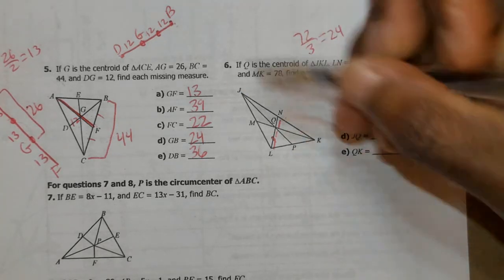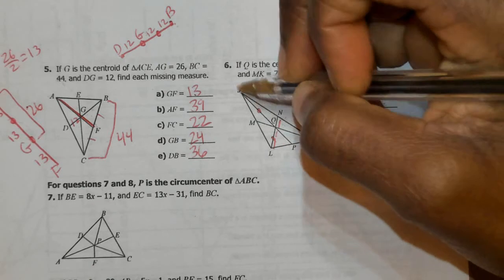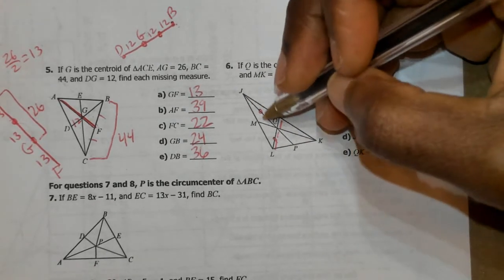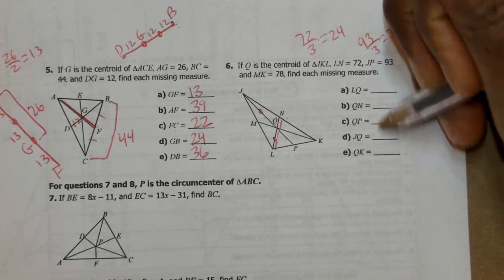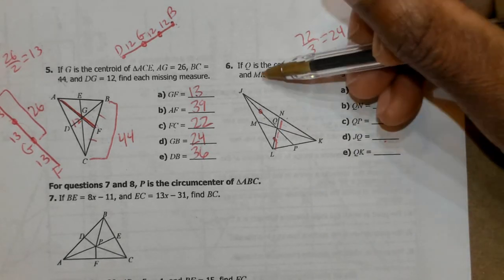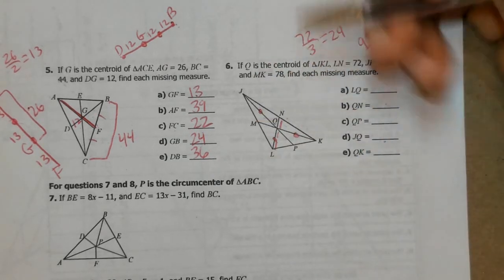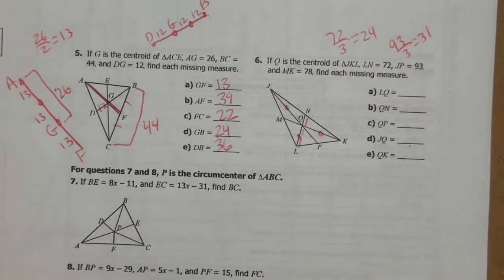JP is 93. This is the longer part, so I'll divide it into 3. So 93 divided by 3. So 31, 31, 31. And then you can figure out those two. And 78 was the whole thing again, so you divide it by 3. So actually, you can do 6 on your own.